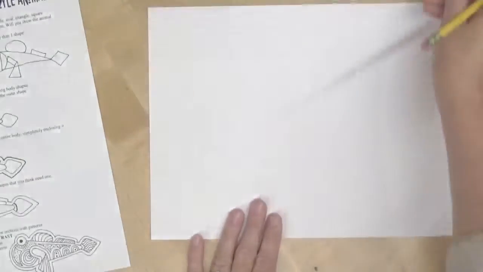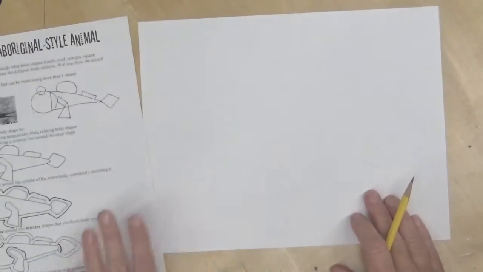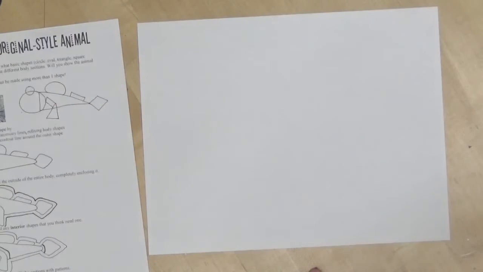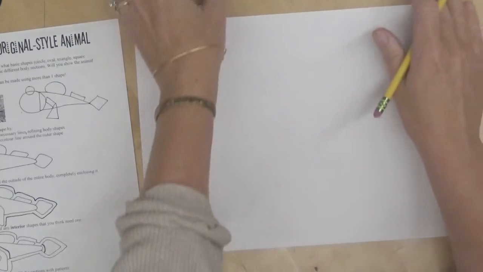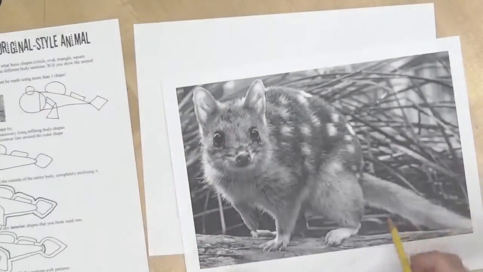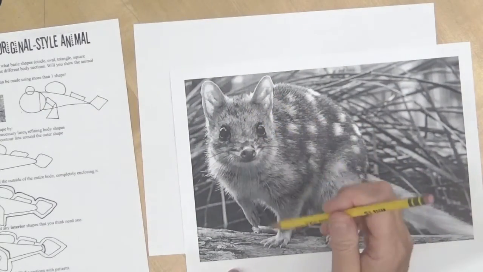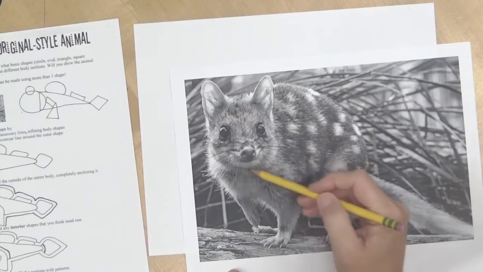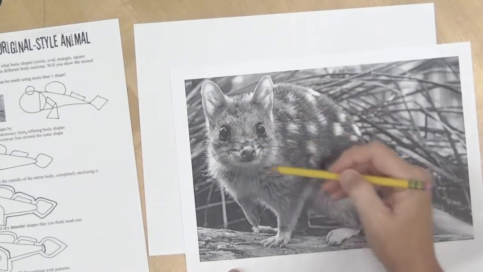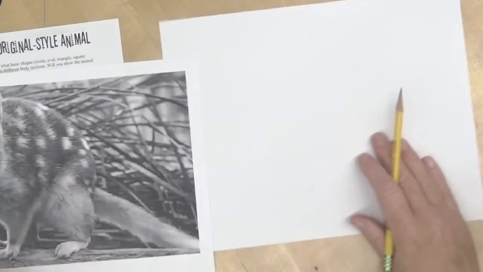So what I need to do is follow along here where it says, look at the animal's body and decide what basic shapes. So we're going to start with some basic geometric shapes, like circles, ovals, triangles, squares, rectangles. Which ones can you use to draw the different body sections? I am going to start with this guy's head. And you can even take your pencil and not draw on your computer screen, but just decide what shape you will start with. And his head is basically a circle.